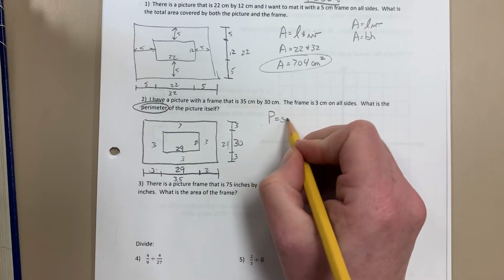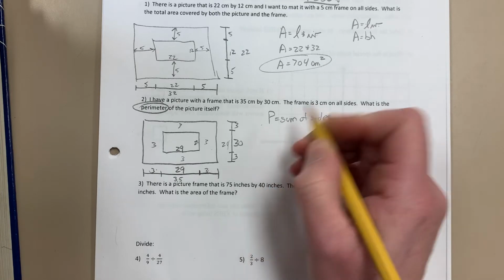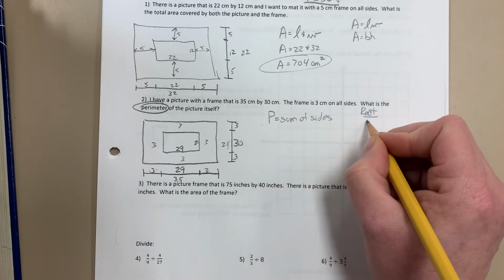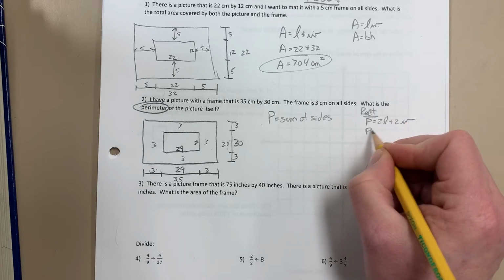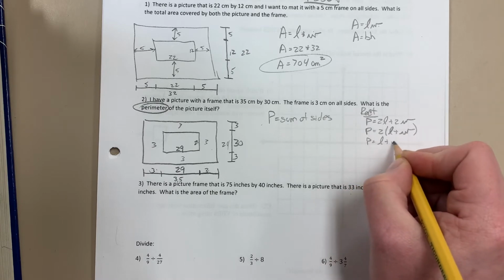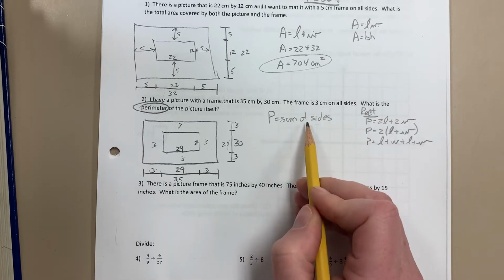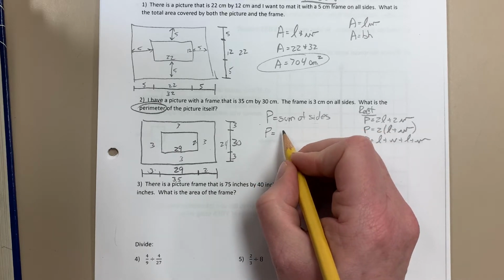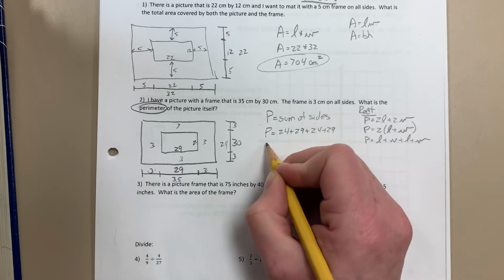So the perimeter is the sum of sides. Because it's a rectangle, I have some other options. This works for all polygons. For a rectangle, you could do perimeter is 2 times the length plus 2 times the width, or 2 times the quantity length plus width, or length plus width plus length plus width. I don't care what you do here, but this one works for all polygons, so I tend to write that. The perimeter is, this is the substitute step, 24 plus 29 plus 24 plus 29.